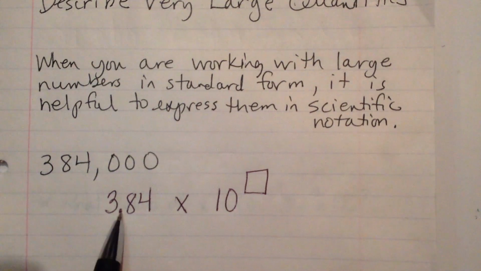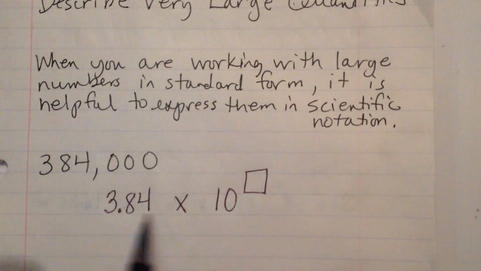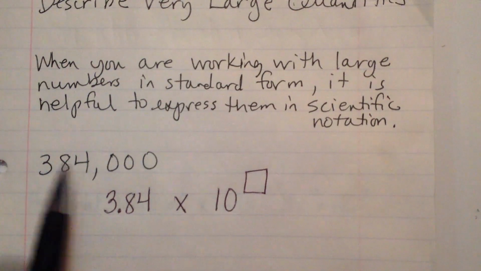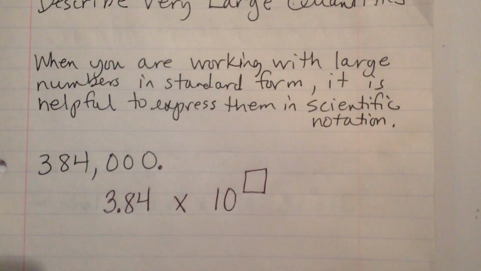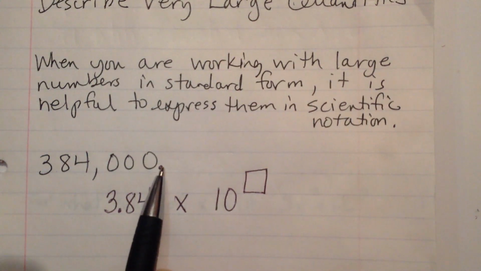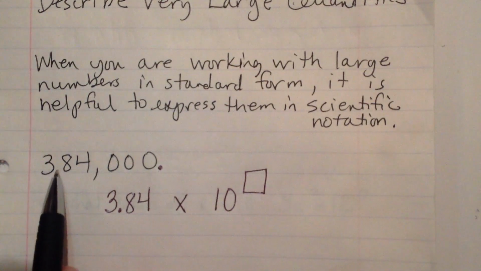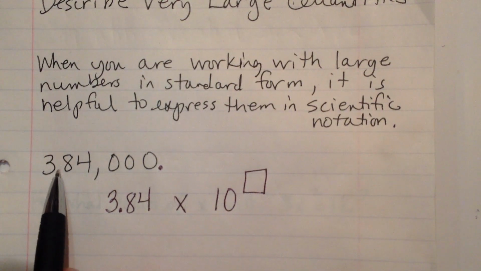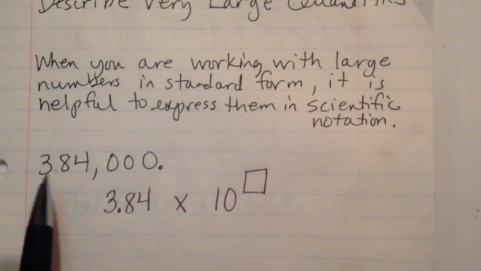Now, think about it. If the decimal is behind the 3 in the scientific notation form, but the decimal is behind the 0 in just standard form, every number has a decimal. If you don't see one, it's behind the last digit to the right. But in scientific notation form, it's behind the 3. How many places will we have to move our decimal to the right so that it ends up being at the very back? Well, let's move it.